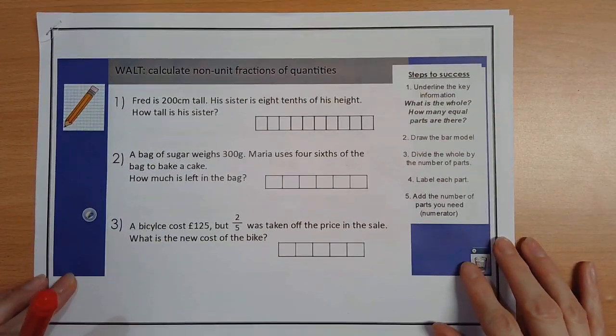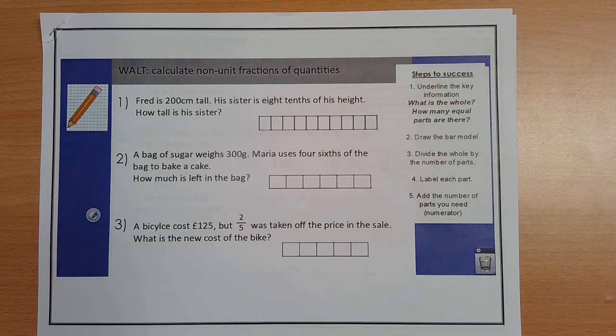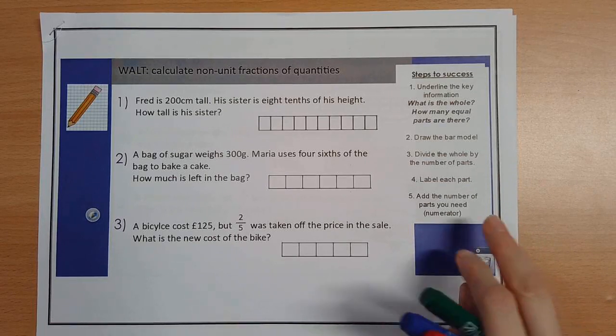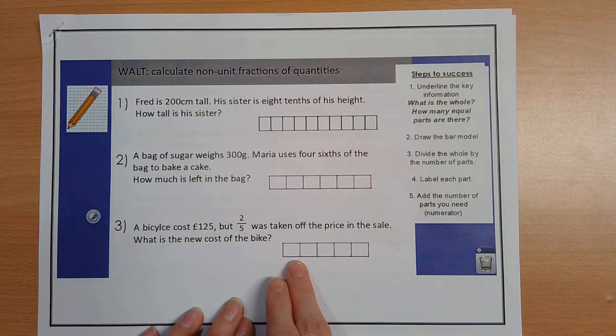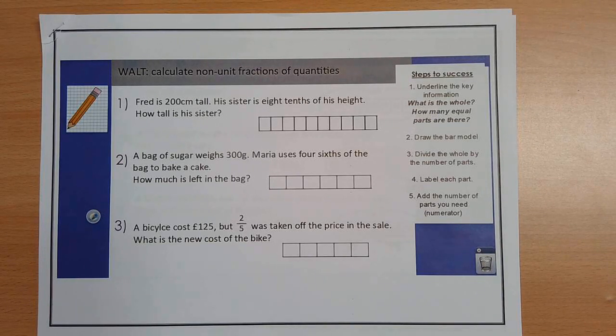Okay, so you have some questions on your screen now. There are 3 questions. They get a little bit harder and you need to think really carefully about what the question is asking you. Because remember in the last question there, we were looking for what was left. So your steps are on the side to help you. If you want to draw the bar model out at home, I've given you an example there to help you. So pause the video, make sure you read the questions really carefully and draw your bar models to help you, and then come back when you think you've got it. Off you go.